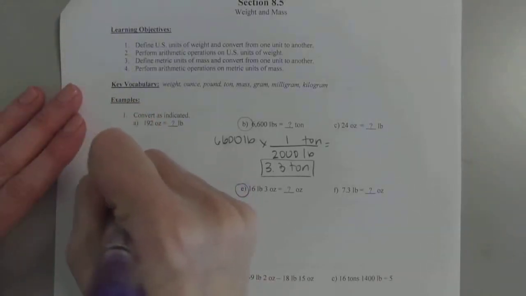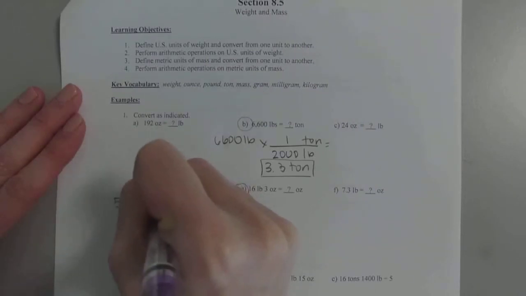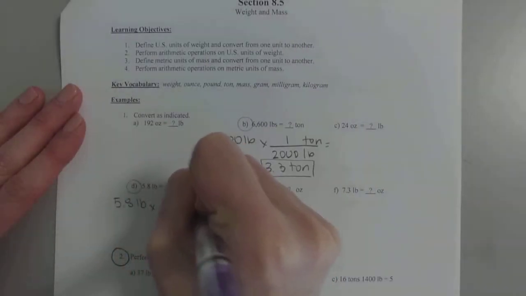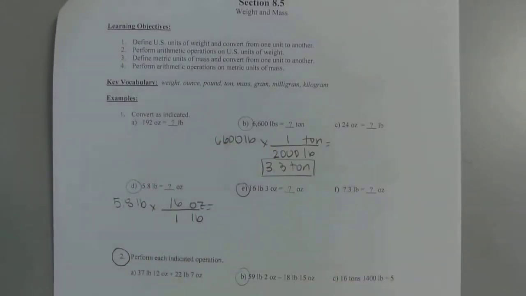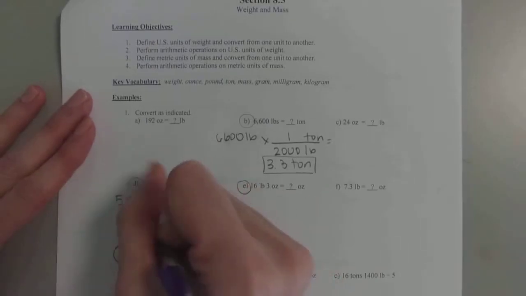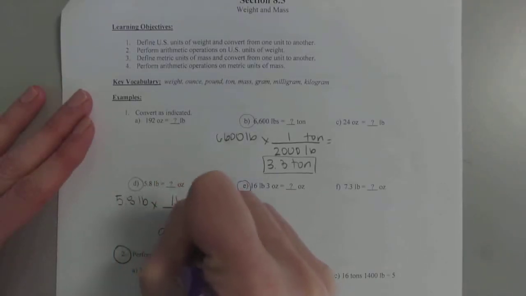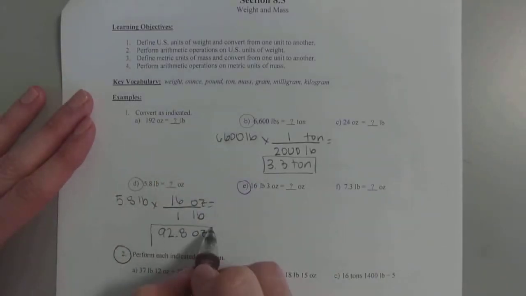So if we have 5.8 pounds, how many ounces is that little baby? Well, we're going to put pounds on the bottom, ounces on top. What's the conversion between pounds and ounces? 16. Is 16 going to go on the top or the bottom? On top, because it's 16 ounces to 1 pound. So you just put 16 on top, 1 on the bottom, and when it's on top, are you multiplying or dividing? You're just going to multiply, so straight across. So how many ounces is this little baby? 92.8 ounces.